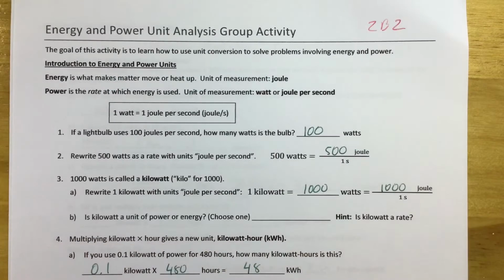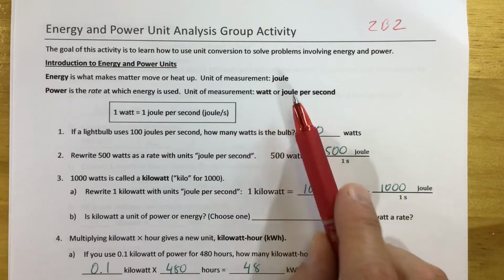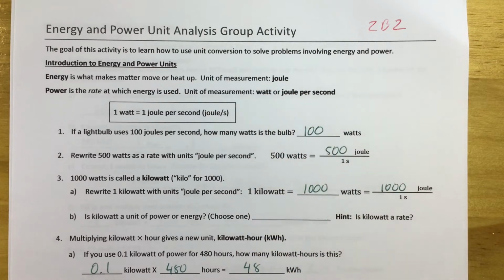All right, part 2 of 2B. This one's going to be a little bit weird, I think. You're going to get introduced to some units. You've got joules, you've got watts, you've got kilowatts. You got some different things that are in here. You're going to get introduced to some units that you might not be as familiar with.